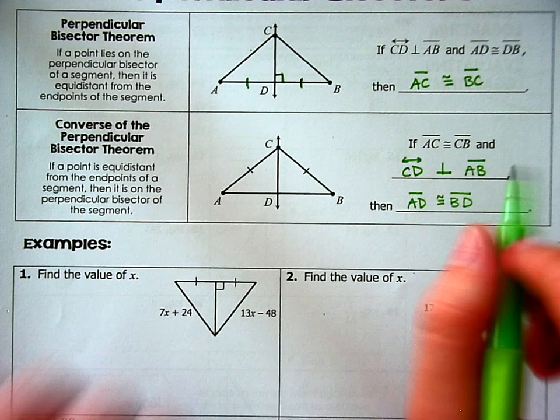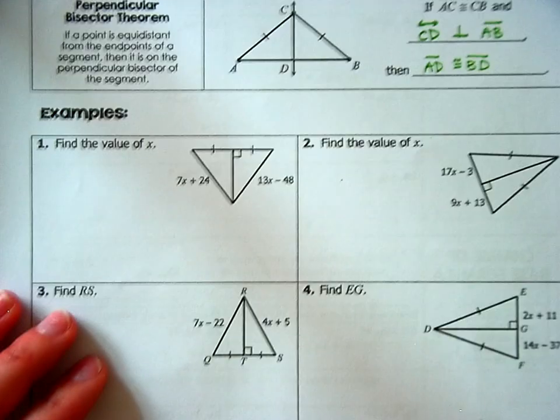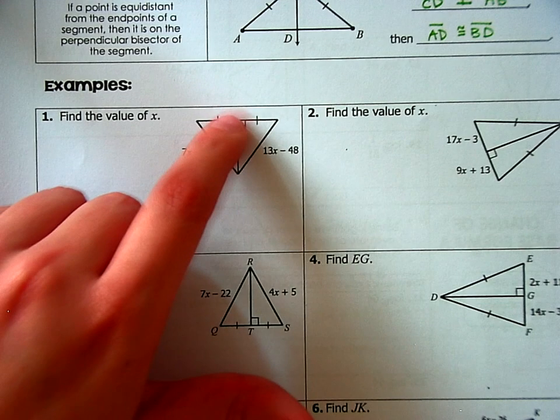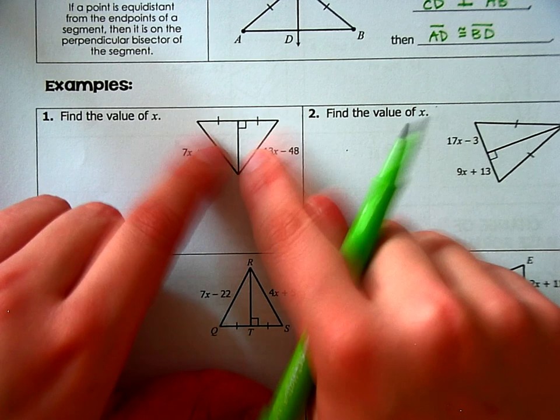Okay, so all we're going to use in all of these problems is just the fact that we know these segments right here are congruent and these sides of the triangle are congruent to each other.